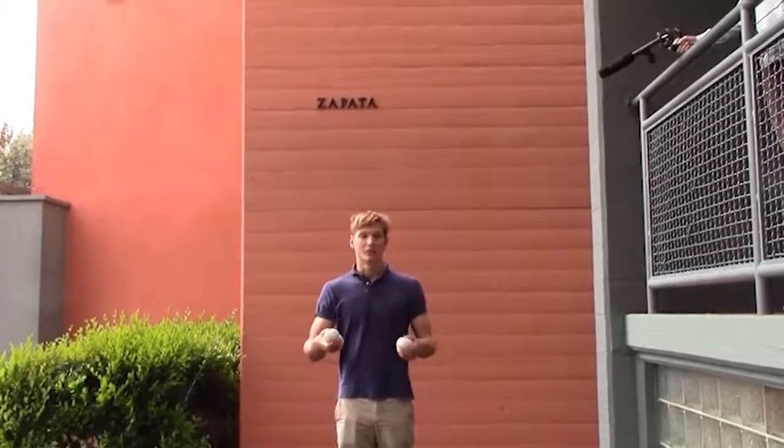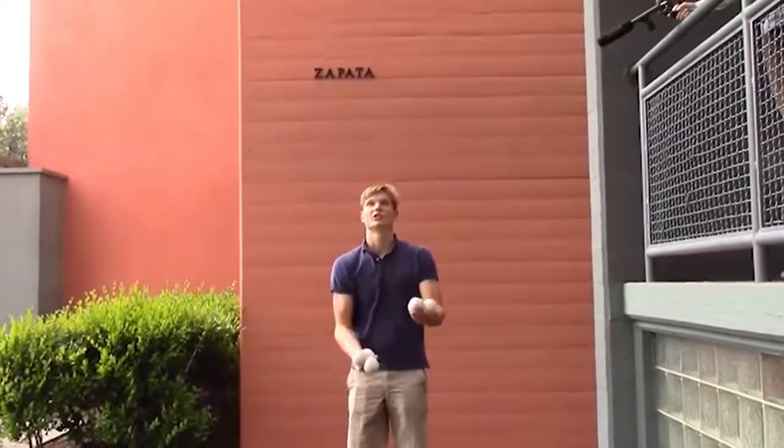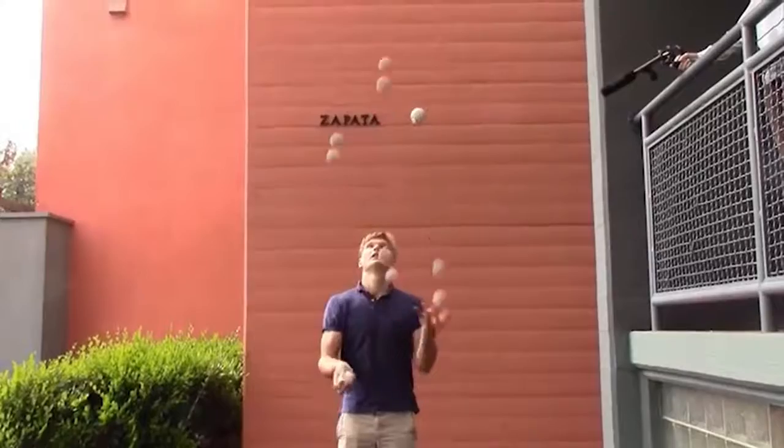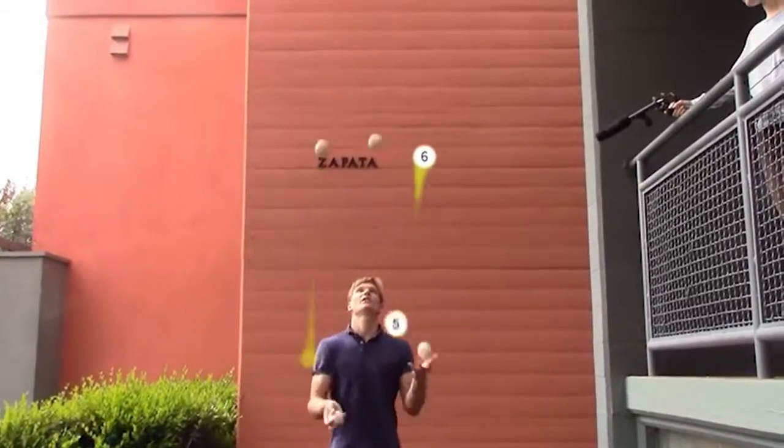And now using that, we can make tons of more complicated patterns. So the 6-ball version of that one is 7-5-6. Well, the 7 is in the middle, the 6s are on the side, and the 5 is low in the middle.